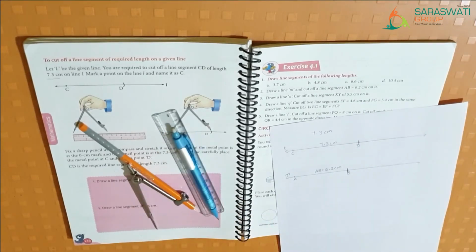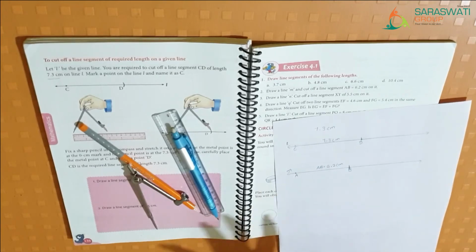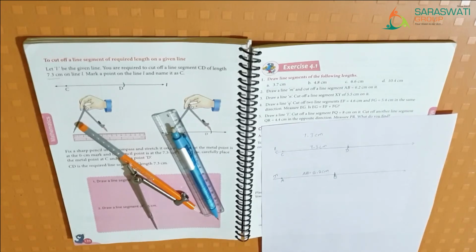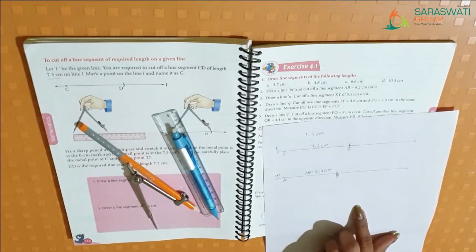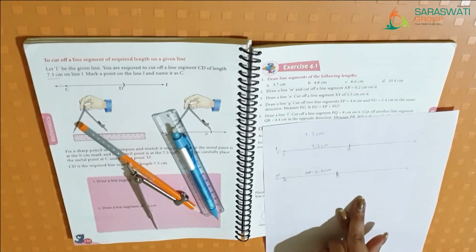Right? So, ऐसे ही आपको next question है draw a line and then cut off a line segment XY of 5.5 centimeter on it. कि आपको ऐसे ही लाइन ड्रॉ करनी है और 5.5 का जो लाइन सेगमेंट है, कट ऑफ अ लाइन सेगमेंट तो आपको ऐसे ही ड्रॉ करना है. उसके बाद ड्रॉ अ लाइन Q, देन कट ऑफ 2 लाइन सेगमेंट्स, 2 लाइन सेगमेंट को कट ऑफ करना है EF and FG centimeter in the same direction. Measure EG. Is EG equals to EF plus FG?